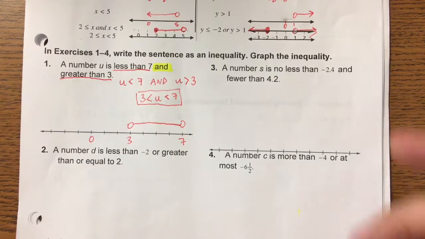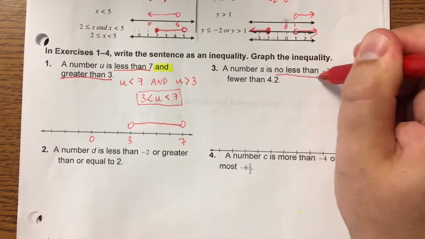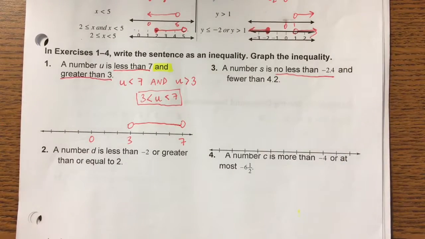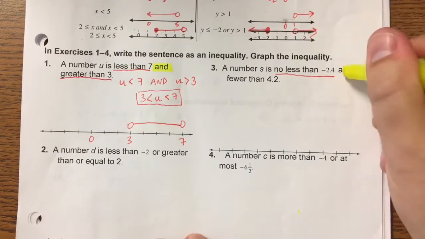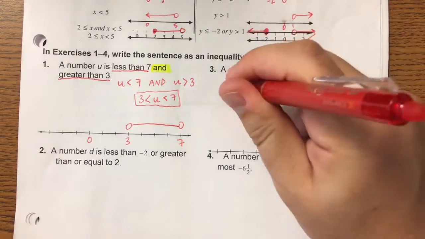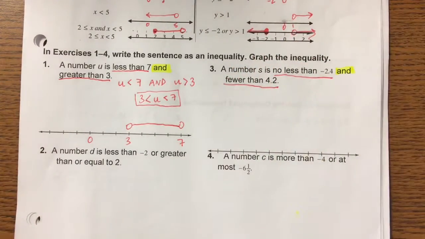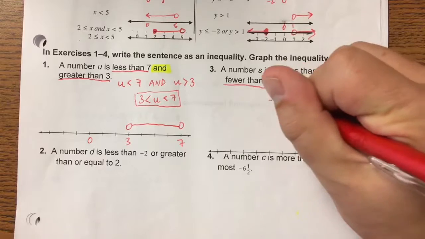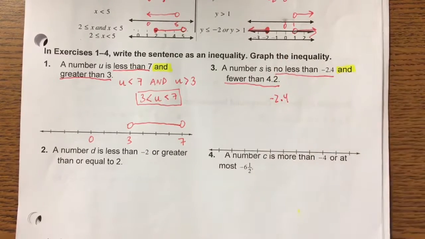A number S is no less than negative 2.4 and fewer than 4.2. So on an and inequality, you're really looking for what are the two numbers? What's the lower limit and what's the upper limit? So what is the lower limit? What's the least it could be? Negative 2.4. And it says no less than that.